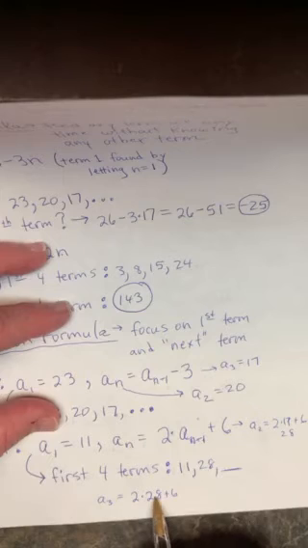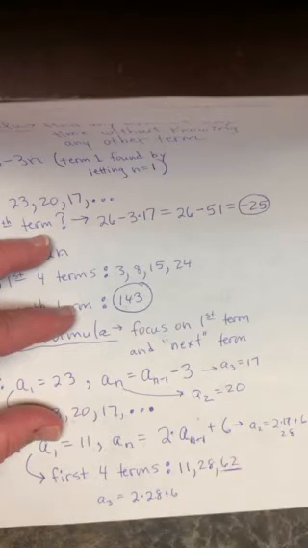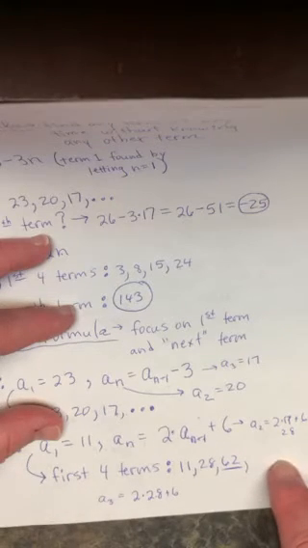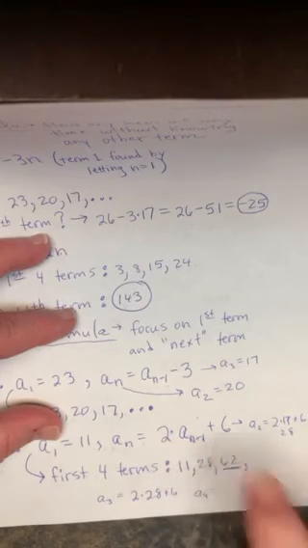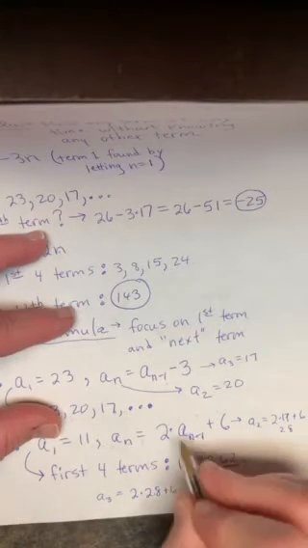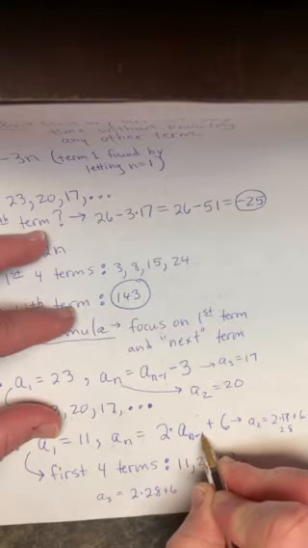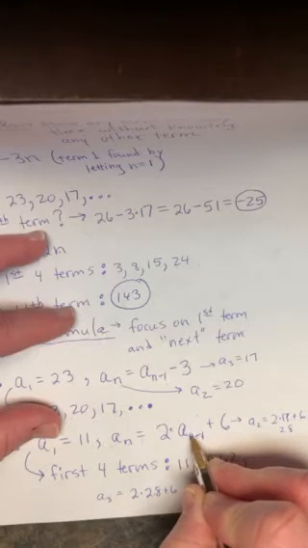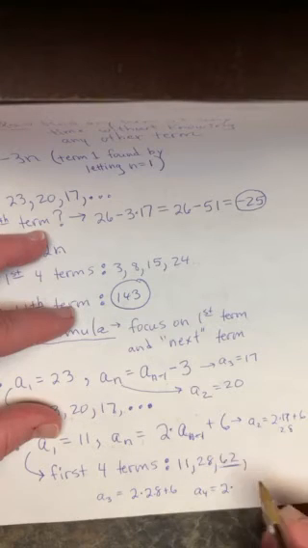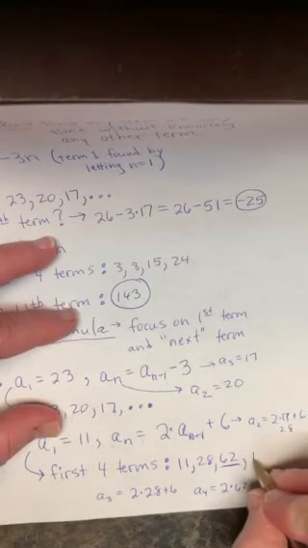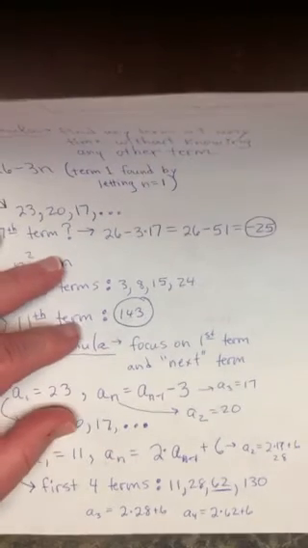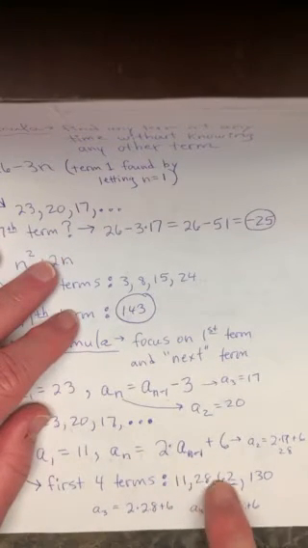I get what? 56 plus 6 is 62. And finally, what would the fourth term be? Well, a sub 4 is going to be, according to the recursion formula, 2 times a sub 4 minus 1, which is the third term, right? Well, the third term was 62. So 2 times 62 plus 6, what is that? 124 plus 6 gives me 130. And I did indeed generate the first 4 numbers.